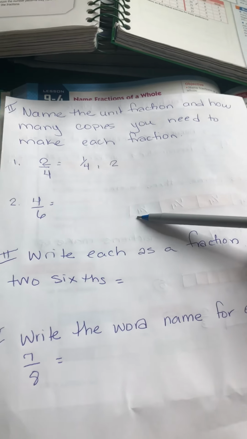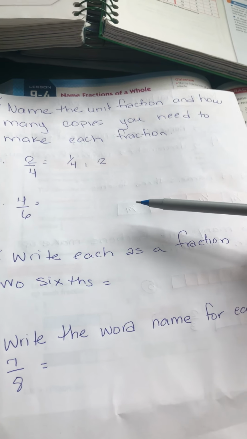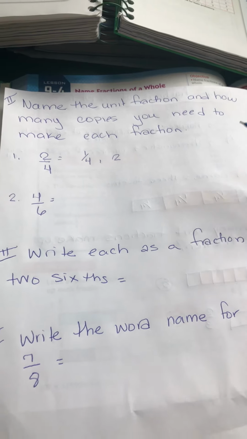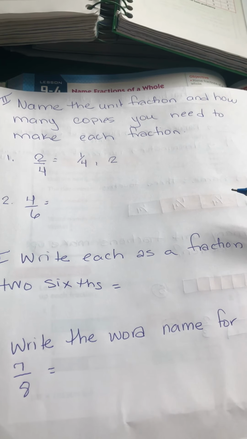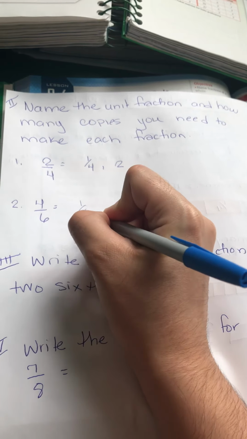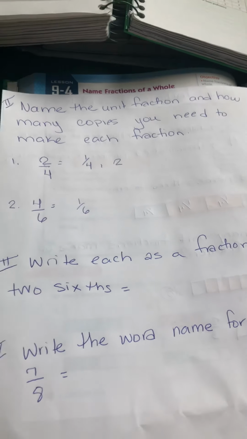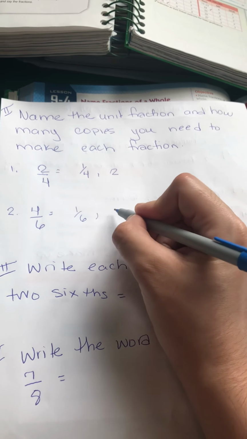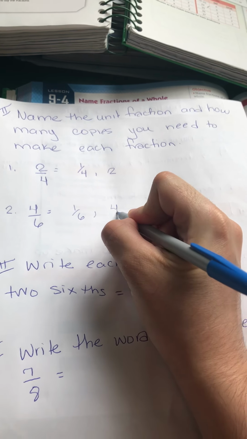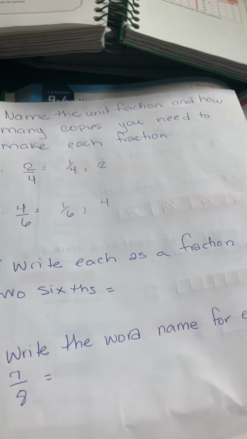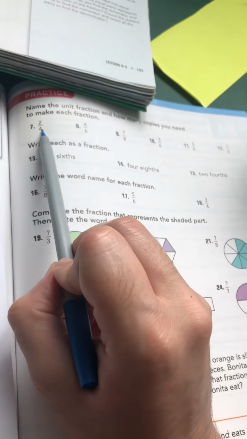On example 2, 4/6. So we have the following. How many unit fractions do we need? We would need 1/6. And how many copies of them would we need? We would need 4 to make each fraction, the same amount as the numerator. Okay, so this corresponds to this part.